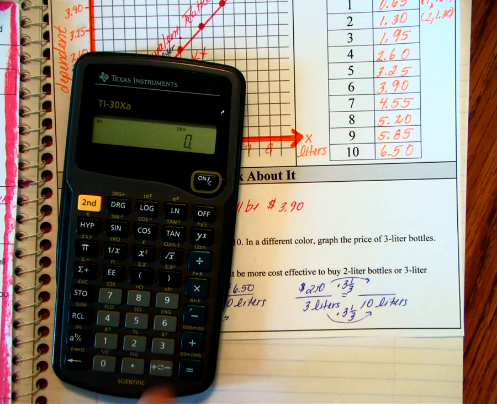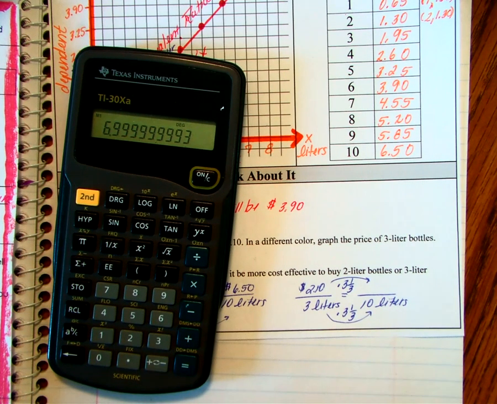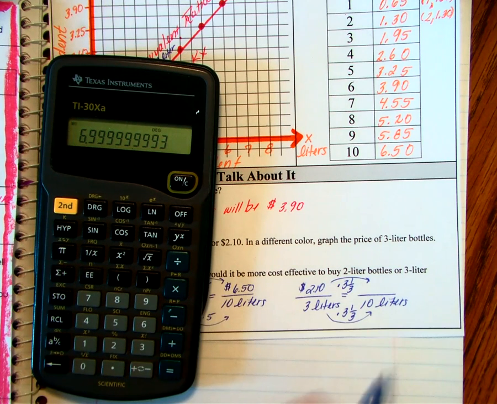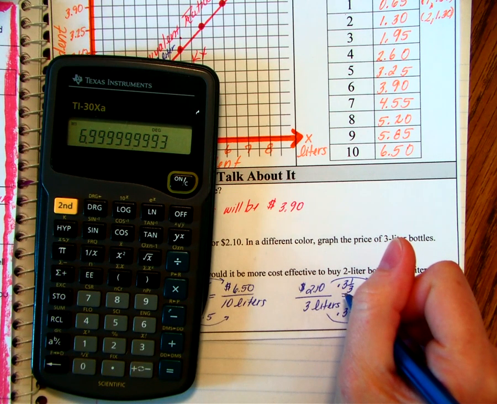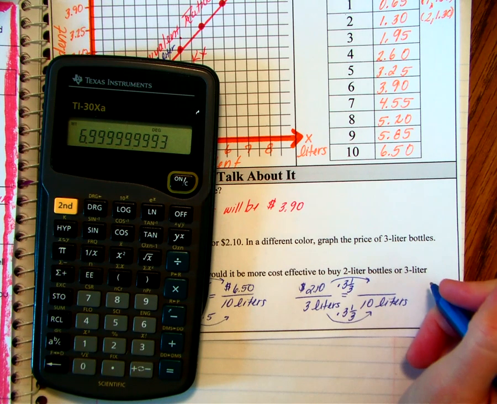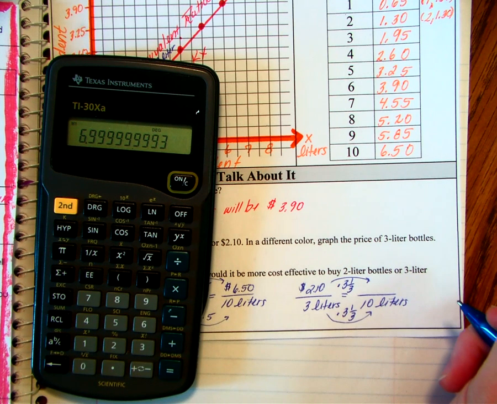That seems unusual. I'm feeling like maybe I made an error earlier. No. There we go. So almost $7. Approximately $7.